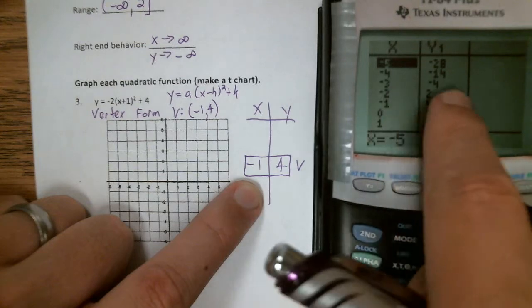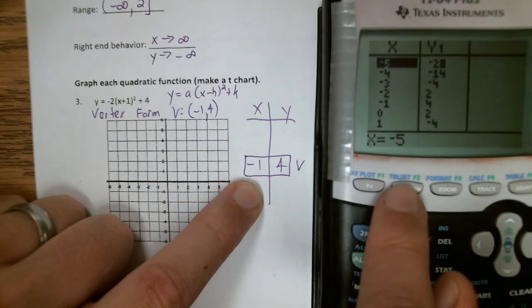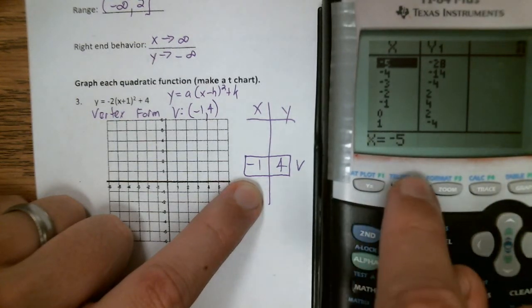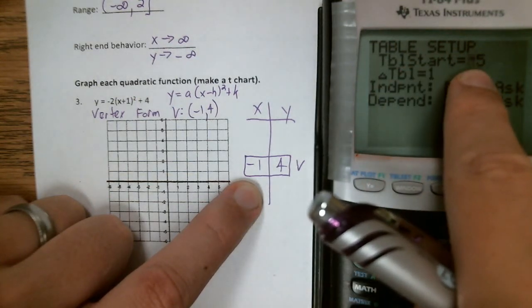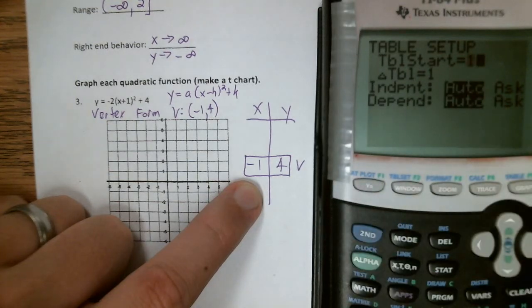If your table doesn't start at 0 and 1, see this blue table set button? Press second table set, and you need to make sure that your table is starting at a value of 1. Okay, so let's change that to a 1.